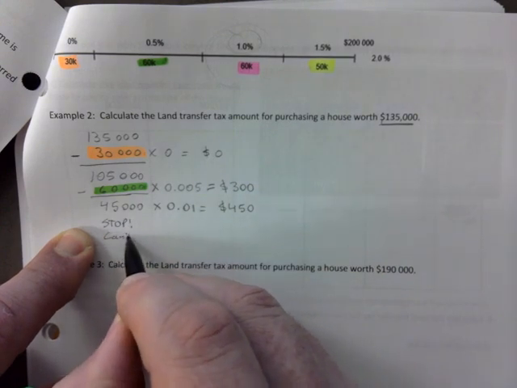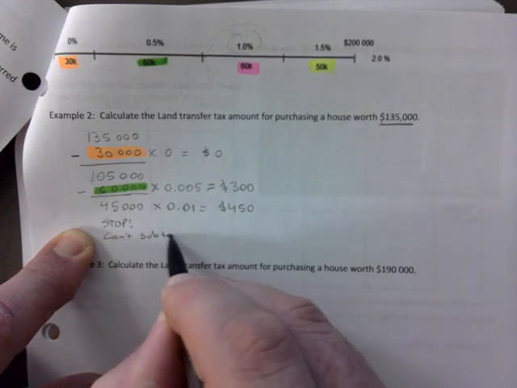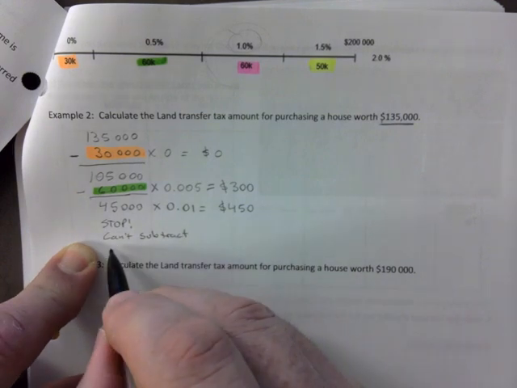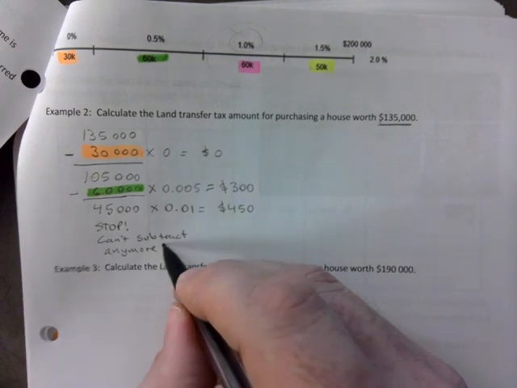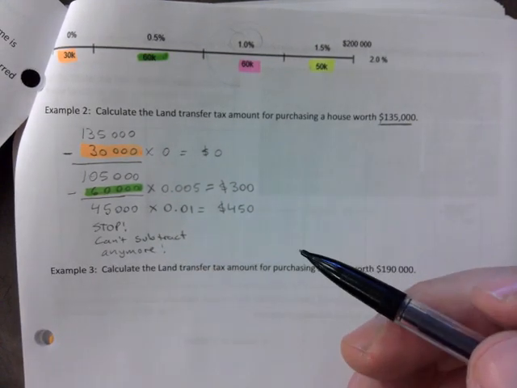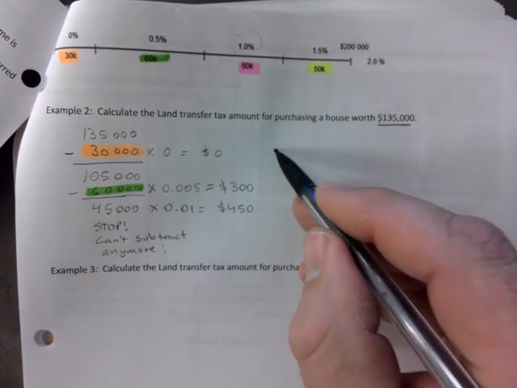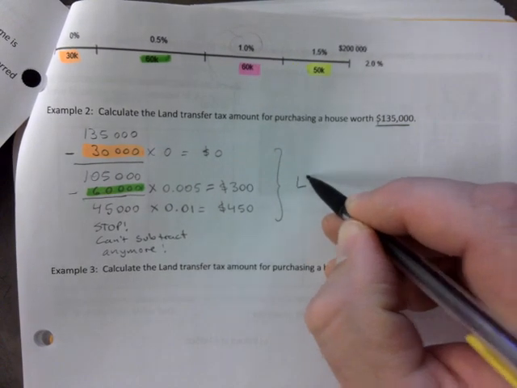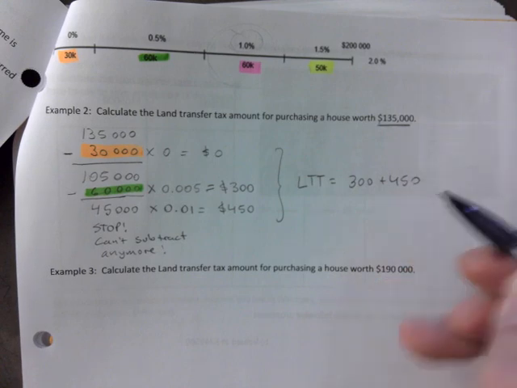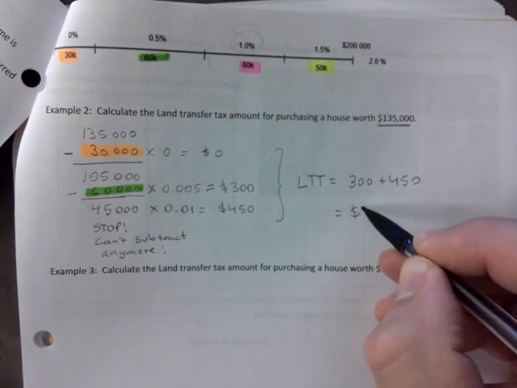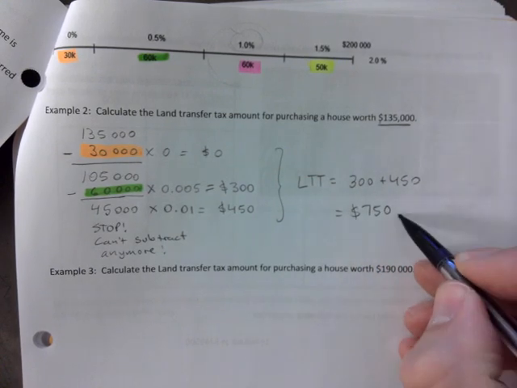Can't subtract anymore. So what's your land transfer tax? You're not done yet, right? LTT is 300 plus 450. So in this case, it's very reasonable. It's not such an outrageous amount.